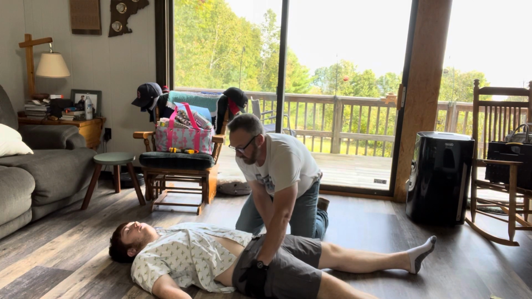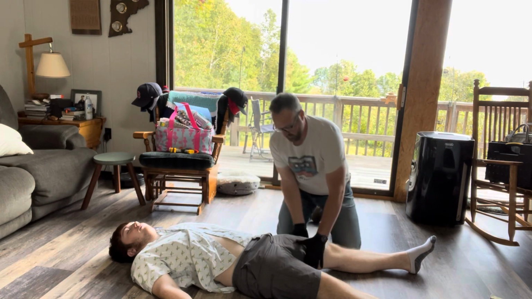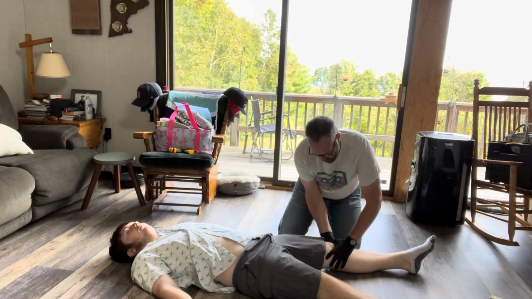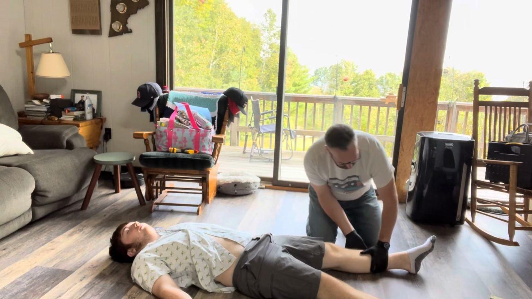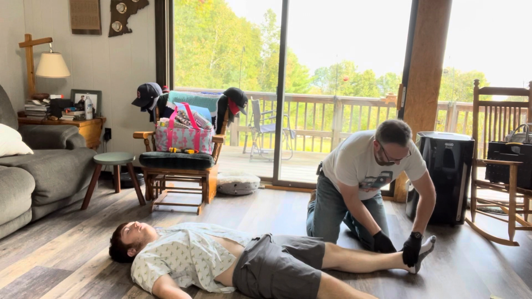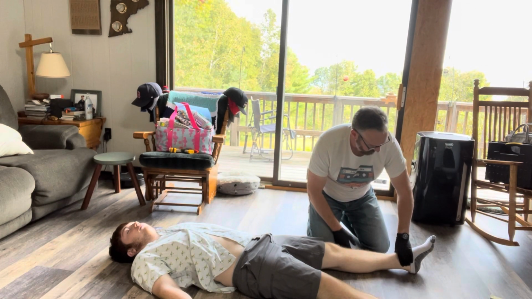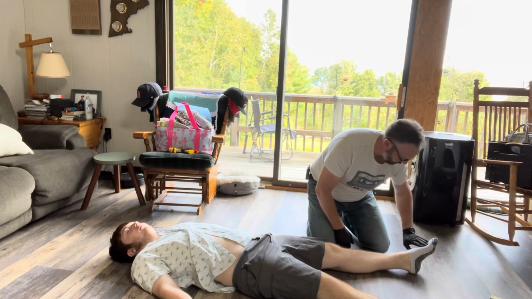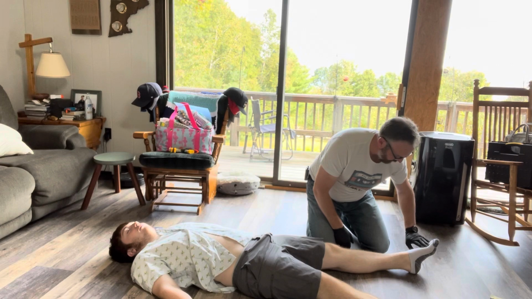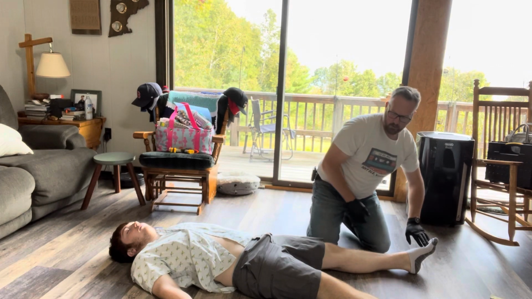Check the hips. Feeling no deformities. We'll check for distal pulse. Got a pulse.